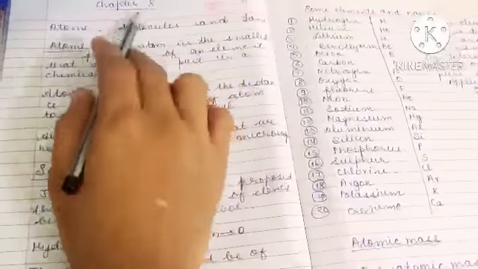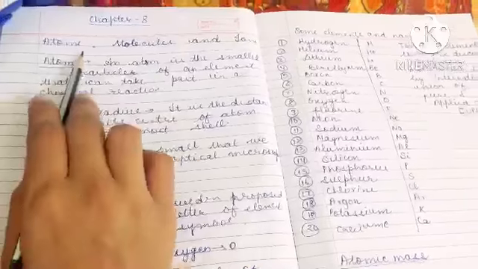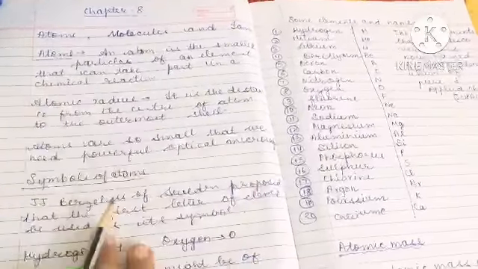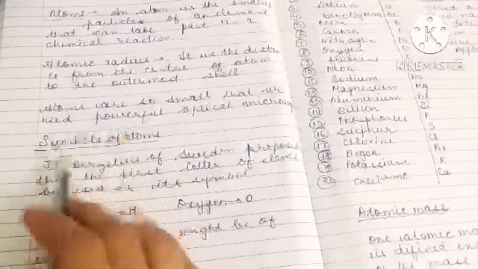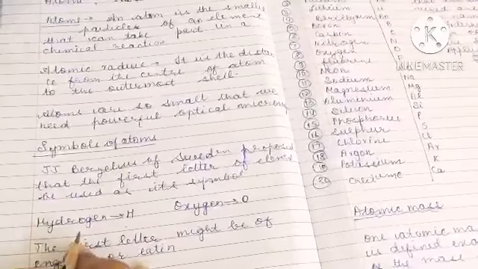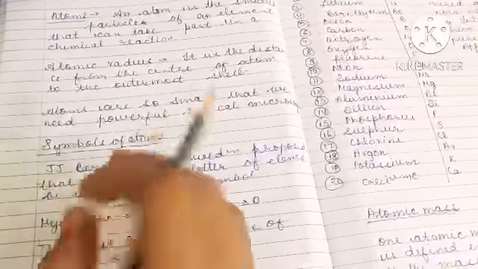Today we are going to continue our lesson number 8, that is atoms, molecules and ions, and today we are going to study about symbols of atoms. Now students, you know what atoms are?